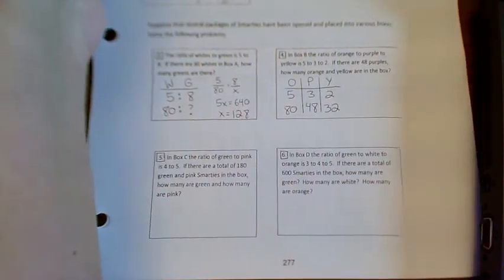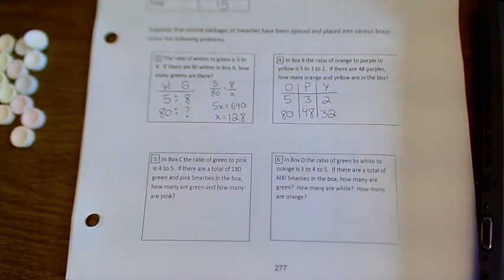Okay. How about you take a second and try the other two down here at the bottom, 5 and 6. Pause the video, and when you're done, unpause it, and you can check your answers.